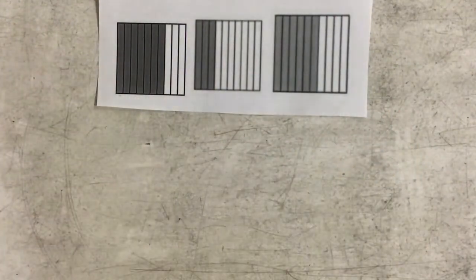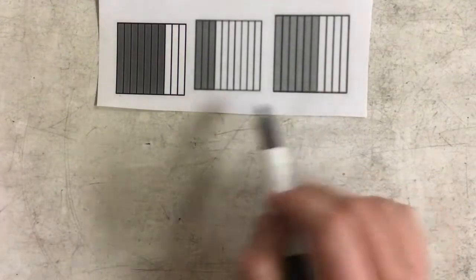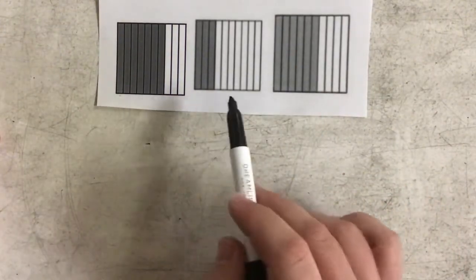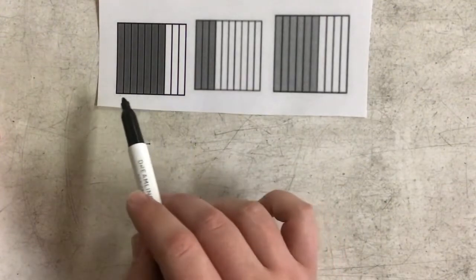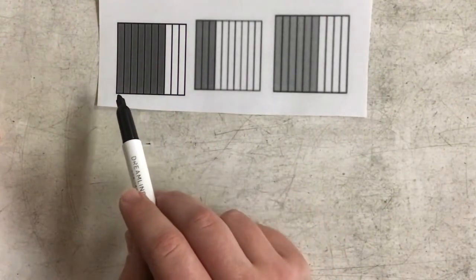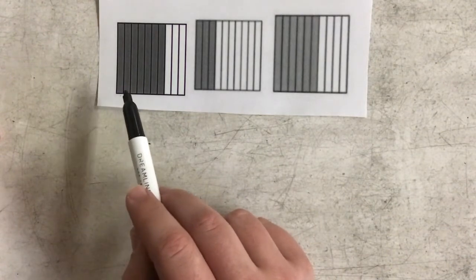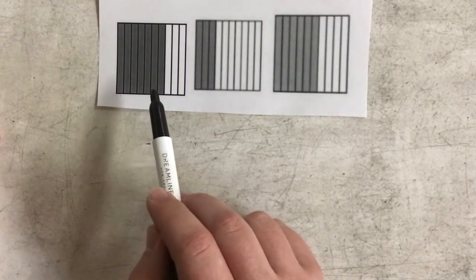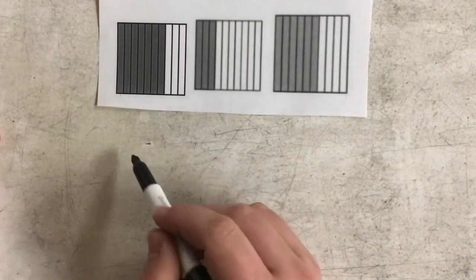Here I have 3 different models that have all been shaded differently. But what I'll notice about each model is that they have all been cut into the same amount. In this case, they have been cut into tenths, and I know that because I can count each piece of my model up. 1, 2, 3, 4, 5, 6, 7, 8, 9, 10 pieces would give me tenths.